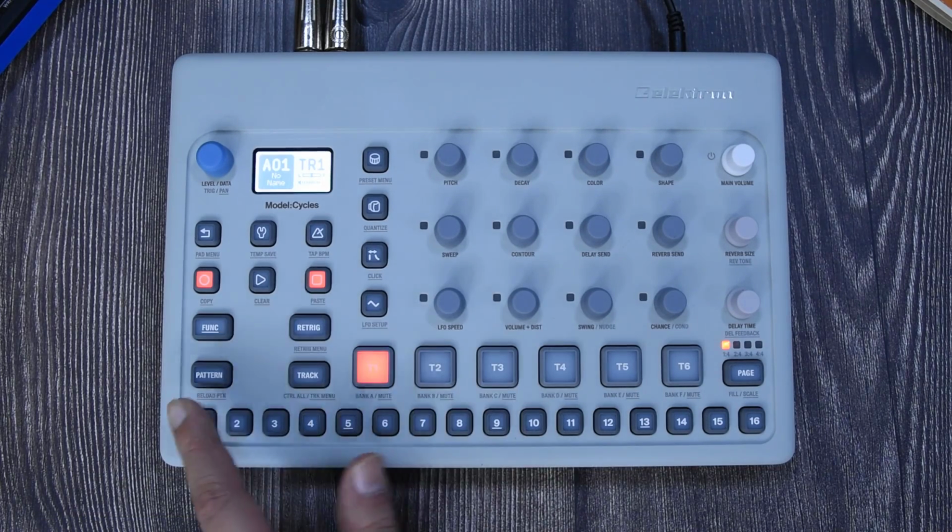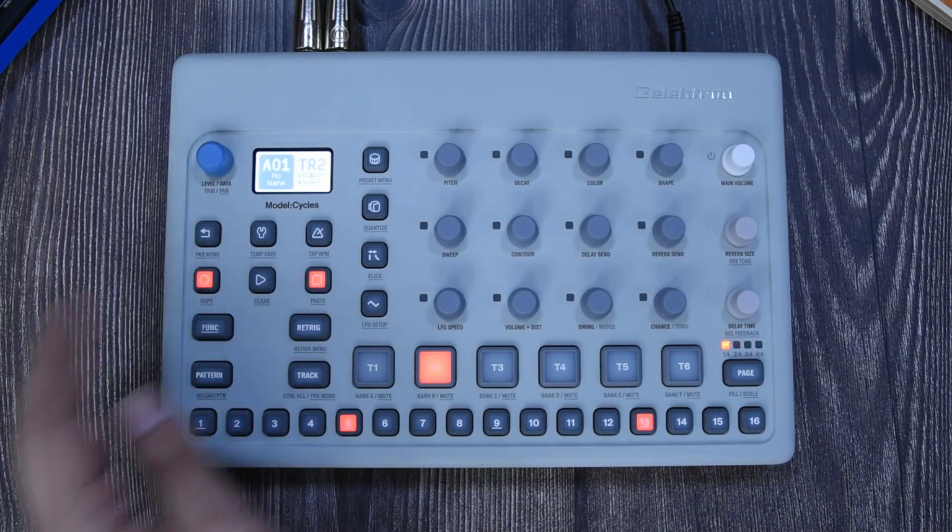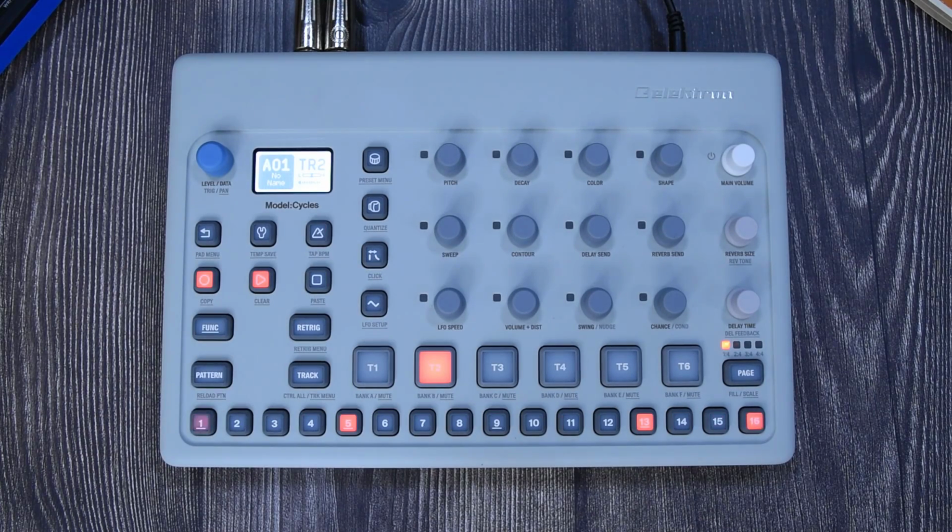I'm going to go to the kick. I'm going to have a 4 on the floor. Just something simple as that. I'm going to go to the snare. I'm going to do 5, and then I'm going to do 13. And if I play it, it's the 4 on the floor. Cool.